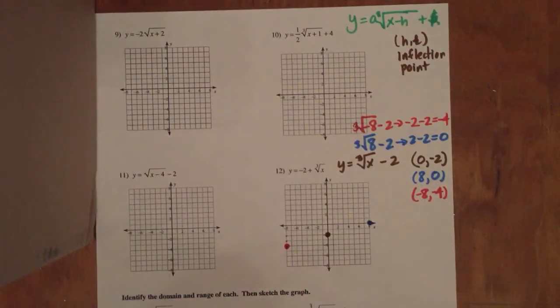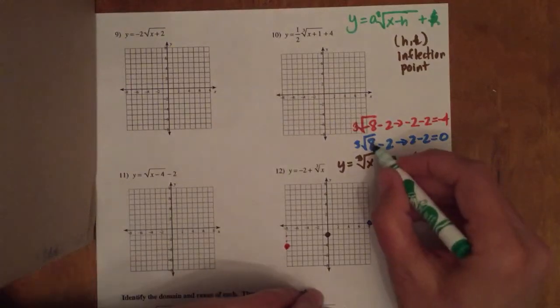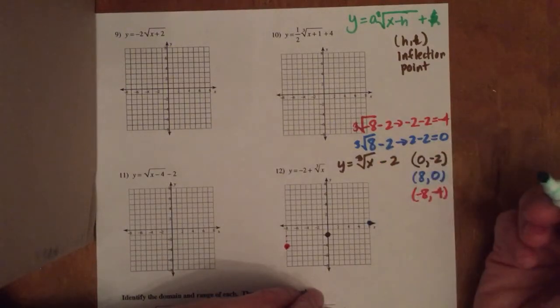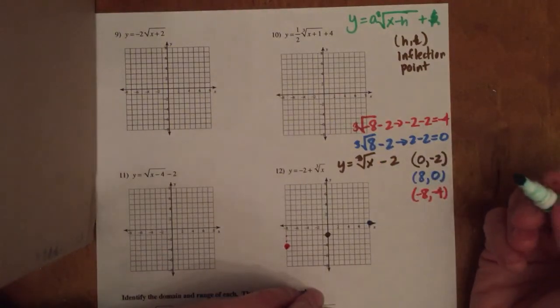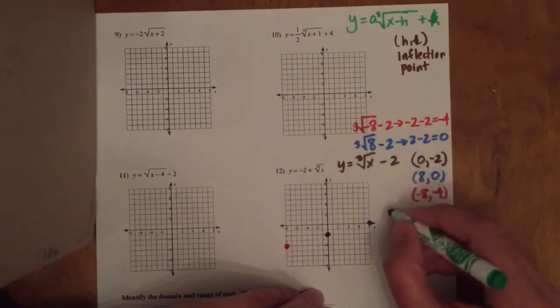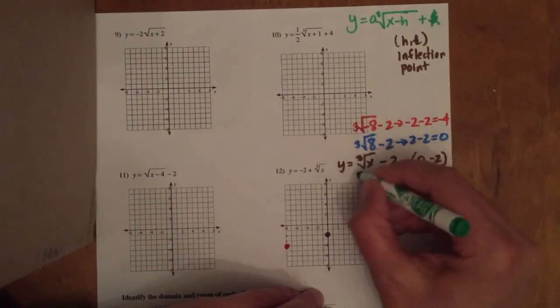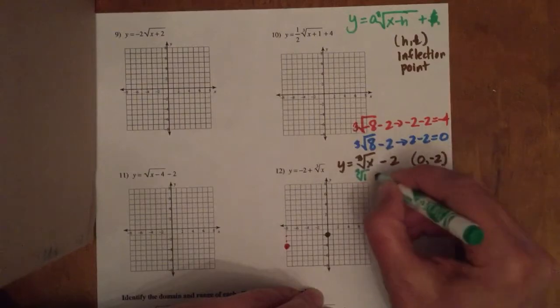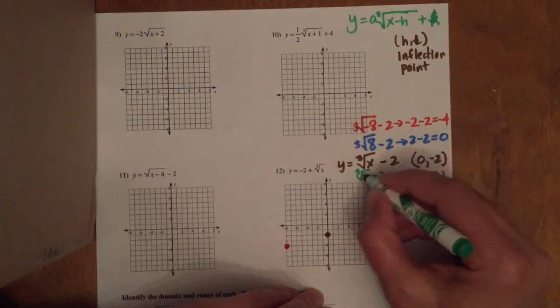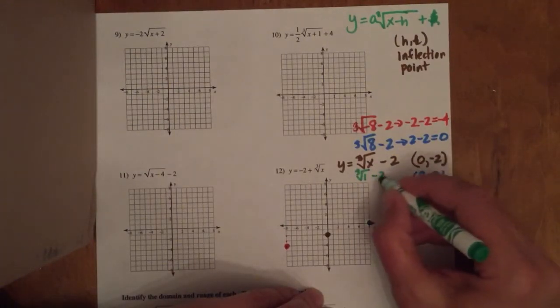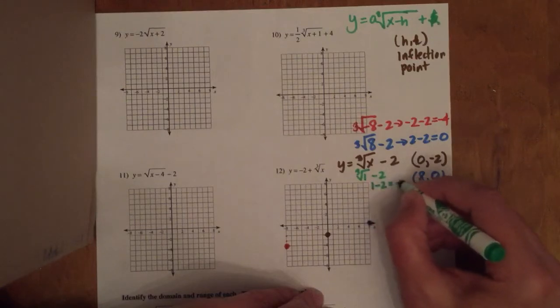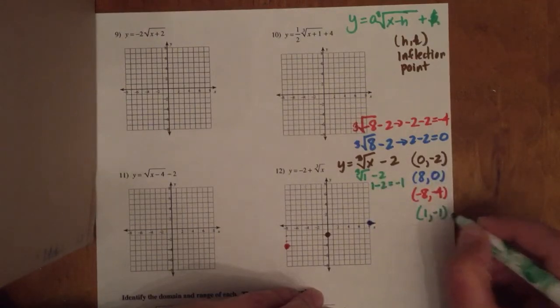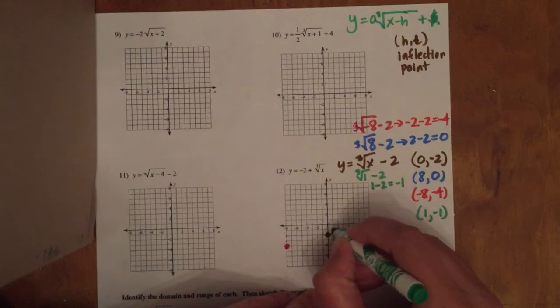Well, there was one point that we could have used, and that is 1. Because in addition to 8 being a perfect cube, so is 1. 1 is a perfect cube. So I'm going to take this and I'm going to plug in 1. So the cube root of 1 minus 2, and the cube root of 1 is 1. So I have 1 minus 2, which is negative 1. So I have a point at 1, negative 1.